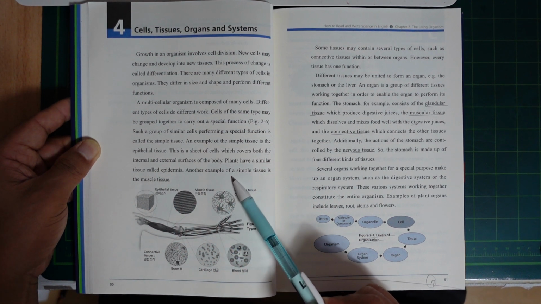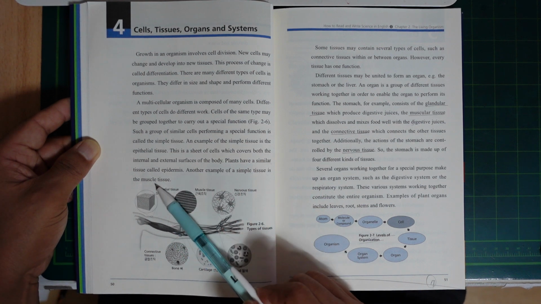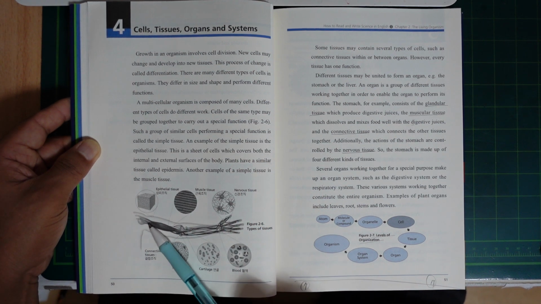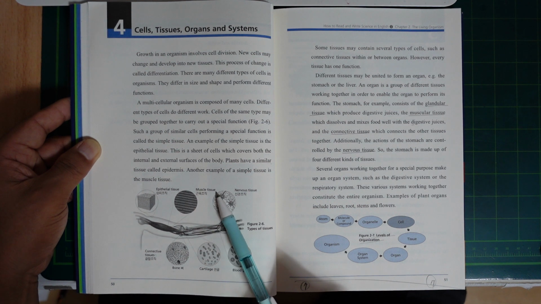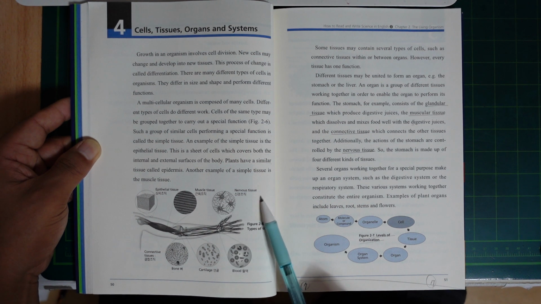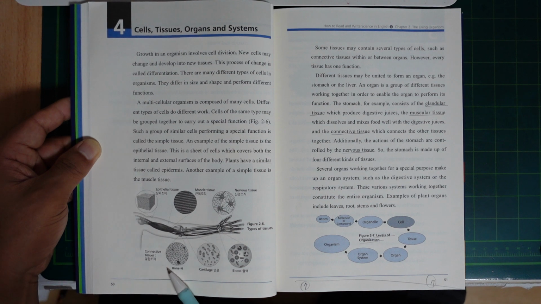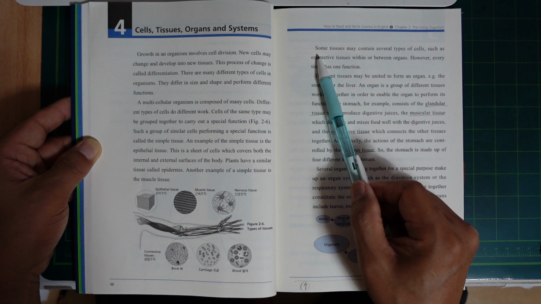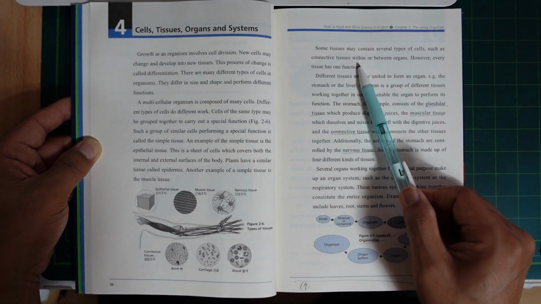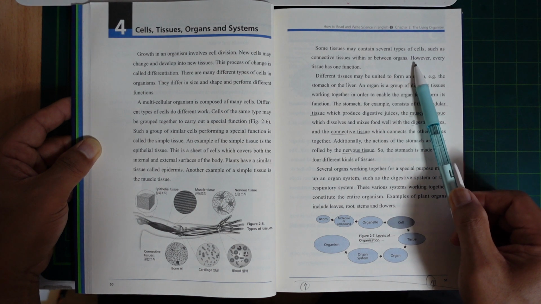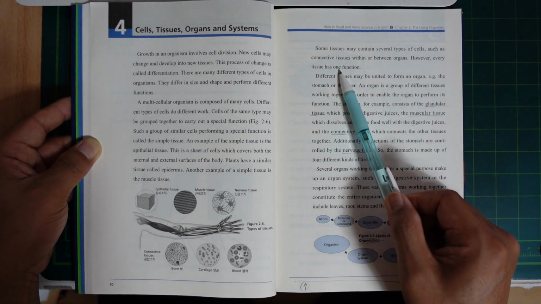Another example of a simple tissue is muscle tissue. Epithelial tissue, muscle tissue, nervous tissue, connective tissues, bone, cartilage, blood. Some tissues may contain several types of cells, such as connective tissue within or between organs. However, every tissue has one function.